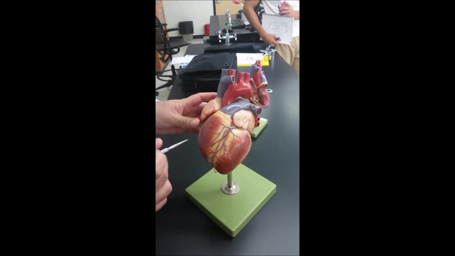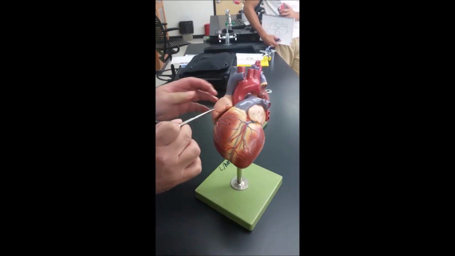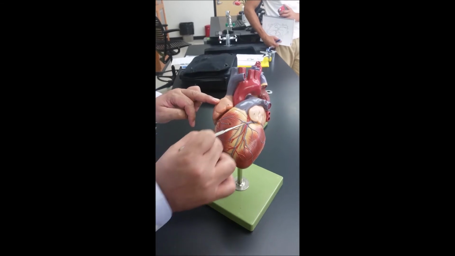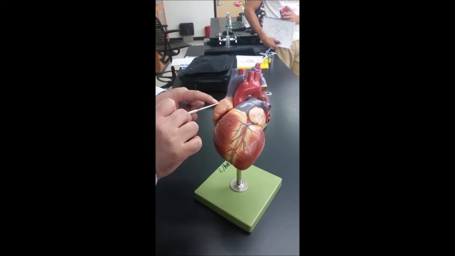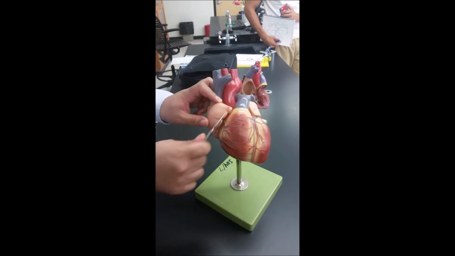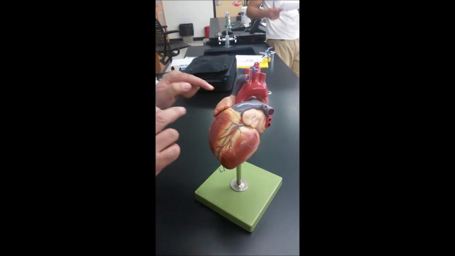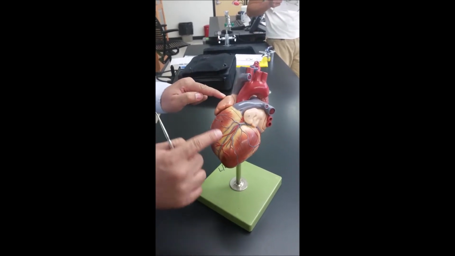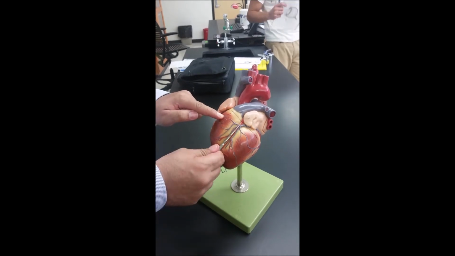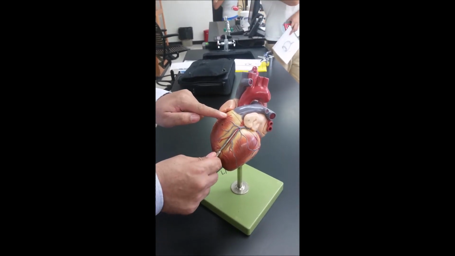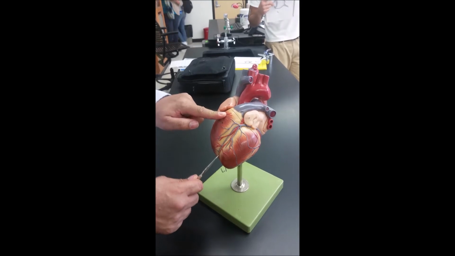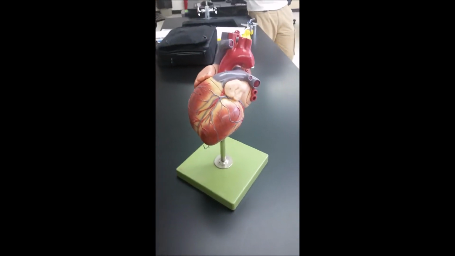The separation between these chambers, like this groove and this groove, is called the atrioventricular groove, which is this groove here. It is the separation between the atrium and the ventricle. In between the 2 ventricles is called the interventricular groove. Interventricular groove means the groove that's in between the 2 ventricles.